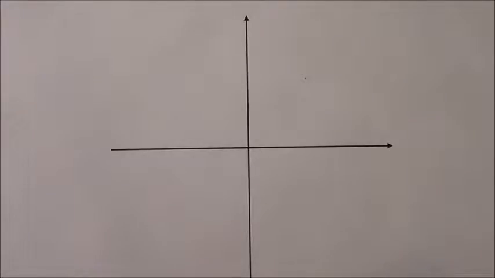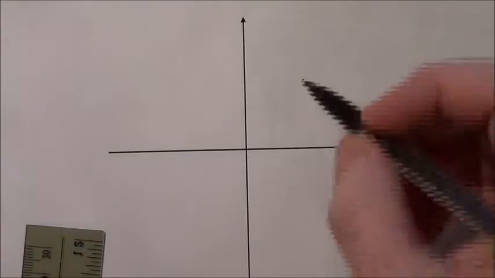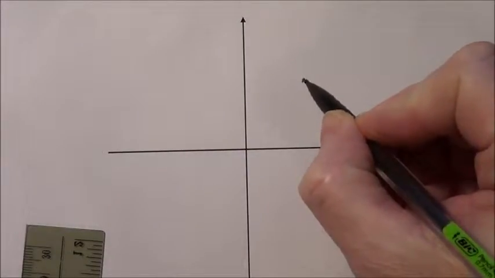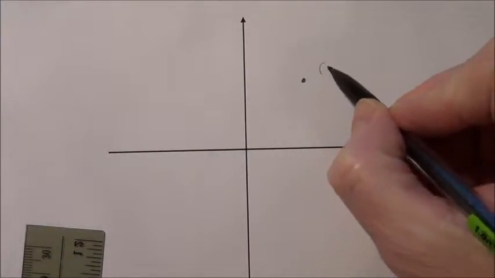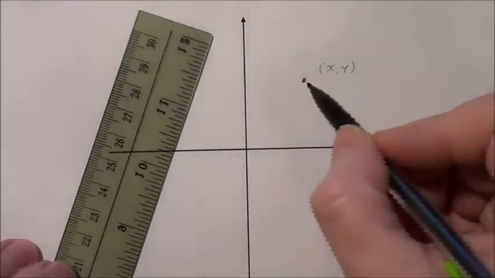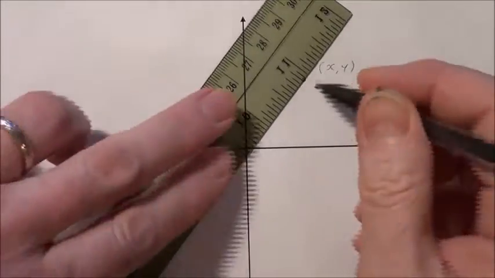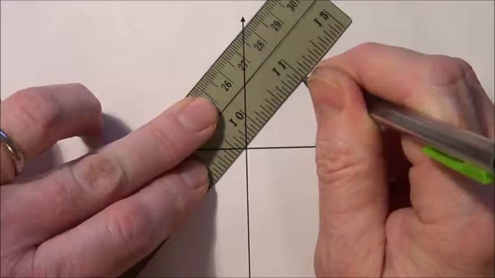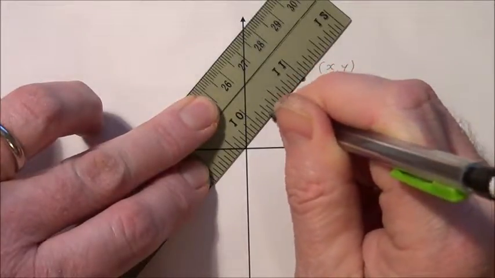I'm going to demonstrate and draw a little diagram here to show the development of the equation of a circle before we get started. If we have the coordinate grid here, the Cartesian plane, and we have a point which I will plot around here, and that point has the coordinates x, y, I can then see there's going to be some sort of distance from there to the origin, and I'll just put a little dotted line here.